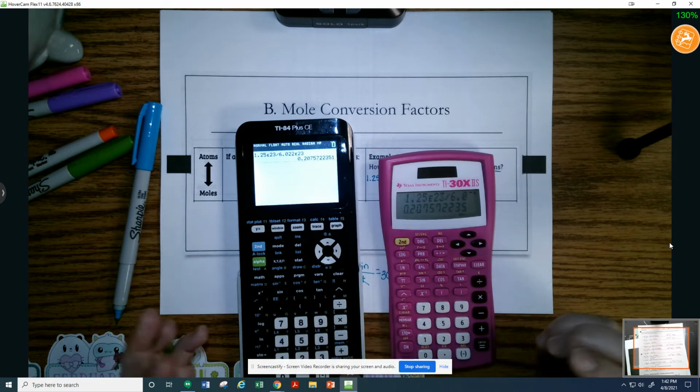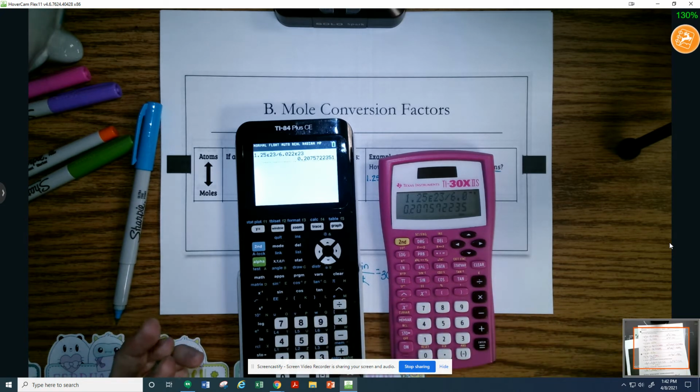Now, these are the two most common models of calculators used. If you have a different model, have no fear. Just take a picture of it, and I will gladly help you out with how to use your calculator with these. Again, if you take a picture and send it, it's much easier for me to help you.